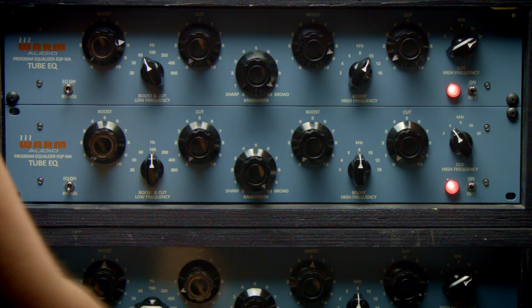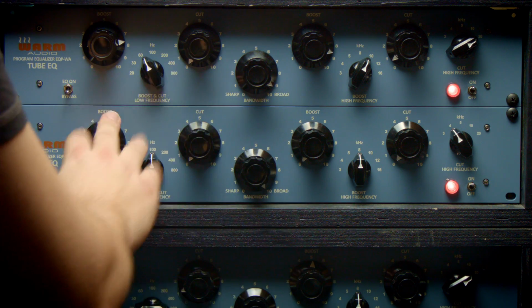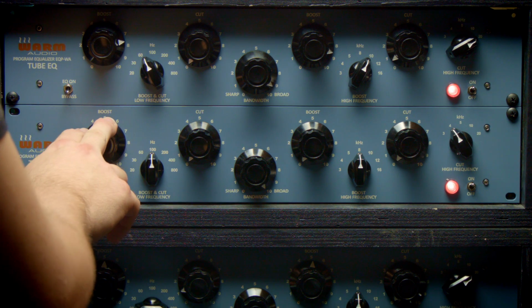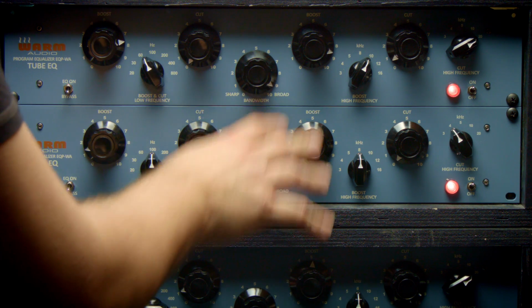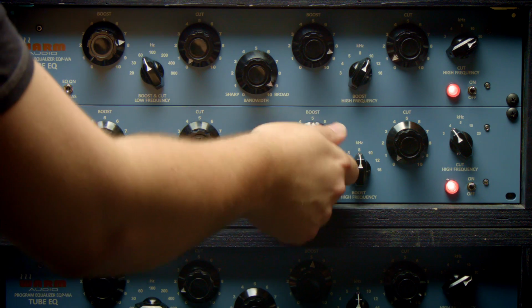So the second part to this technique is really a boost in the lows, a boost in the highs, and a very aggressive boost at that. And this is the Warm Audio EQP-WA. I've really enjoyed using this thing. It's really smooth. It's really forgiving, if you can use that word.